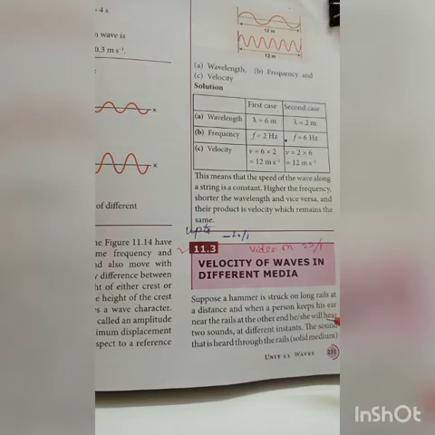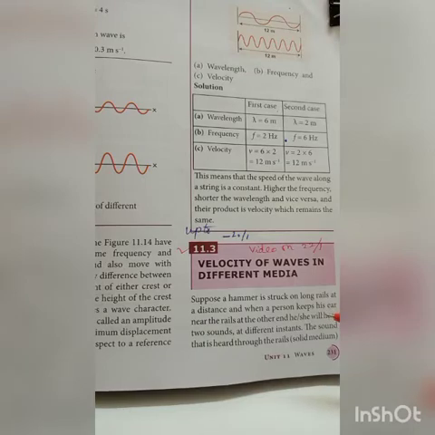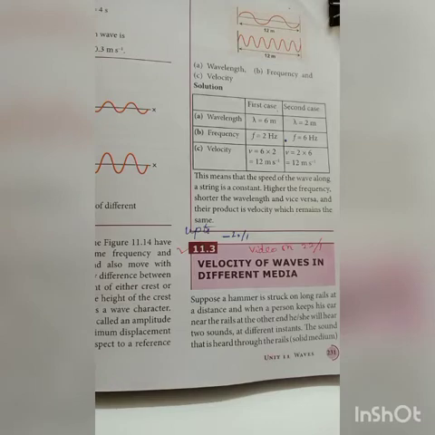Because in this case, as the hammer is kept at one end, the sound produced by the hammer passes through two media, one through the rails and the other through air. So when the person keeps his ear at some distance away from the position of the hammer, he or she is able to hear the two sounds at two different instances.